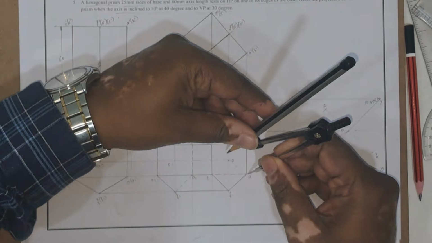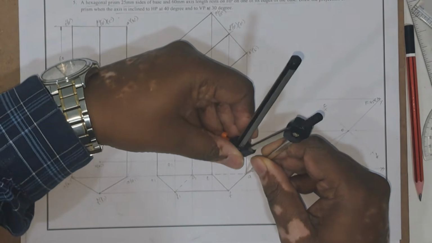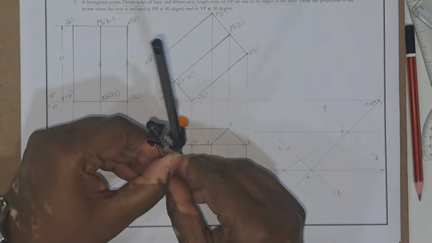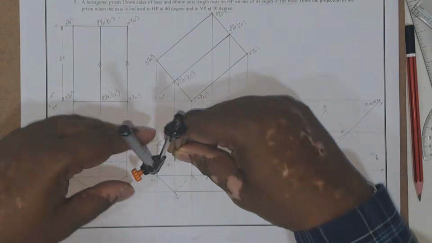Next, I shall be able to locate my point A. For that, I'll measure from A to O or O to A, which will be the same as O to B, O1 to D1 and O1 to E1.